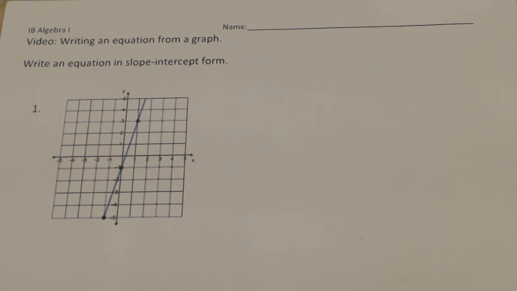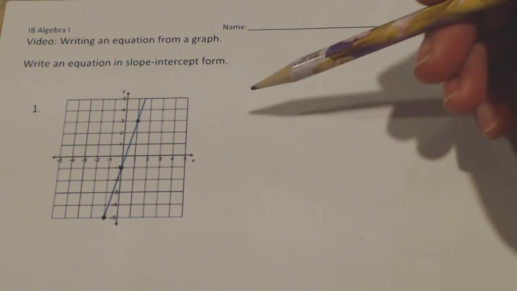We are writing an equation from a graph today. These were the two examples that I wanted you to do after you did your ISN, writing an equation of a line from a graph. You had three steps you need to write down, and we did two equations from that video. And here are two more graphs and examples to do. So let's do them. Here's number one.